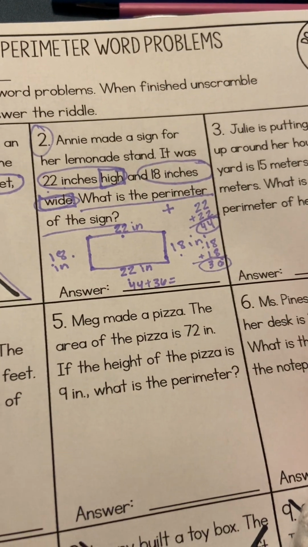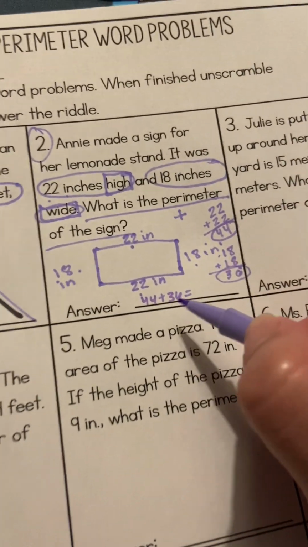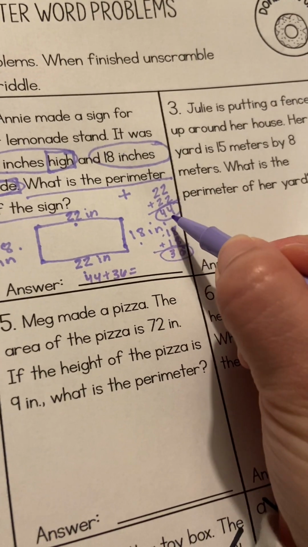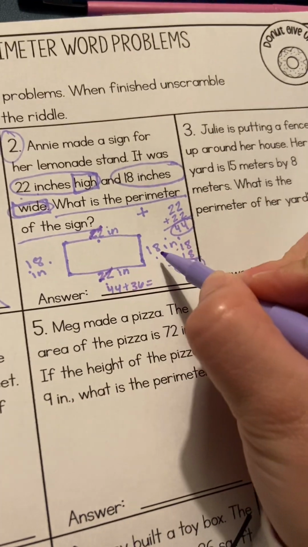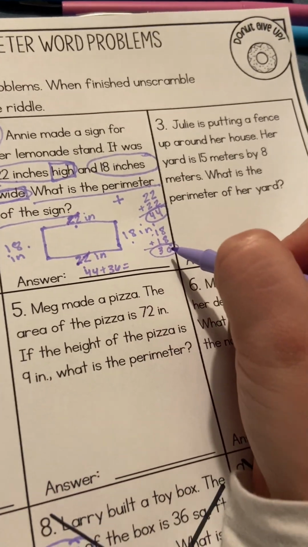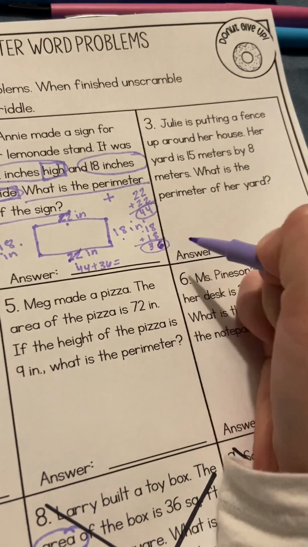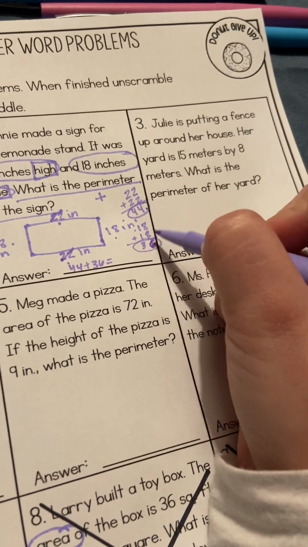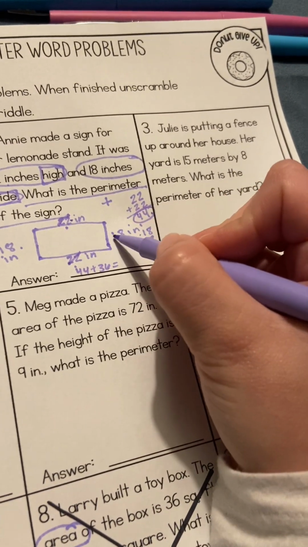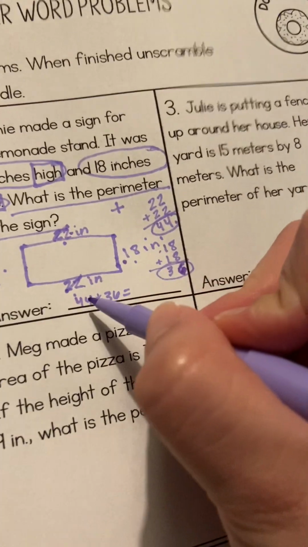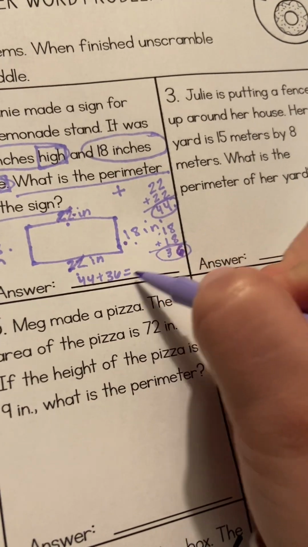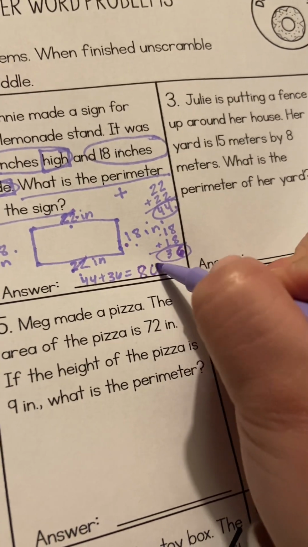Okay, if we are unpaused now, we will know that 22 plus 22 equals 44. We added these 2 up. Now time to add these 2. 18 plus 18 is 36. Now we have to add these 2 so that I know how much all of the sides are when you add them together. 44 plus 36 equals 80.